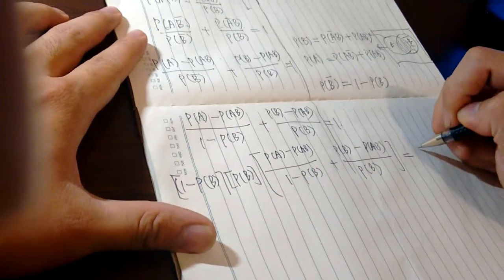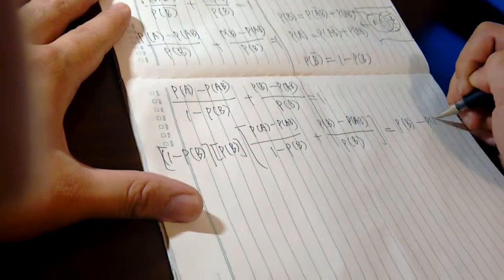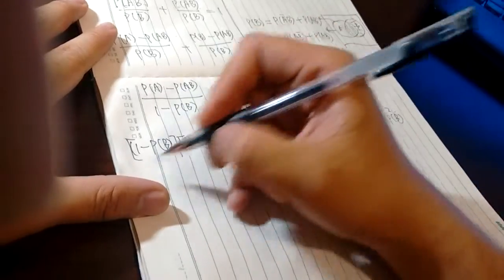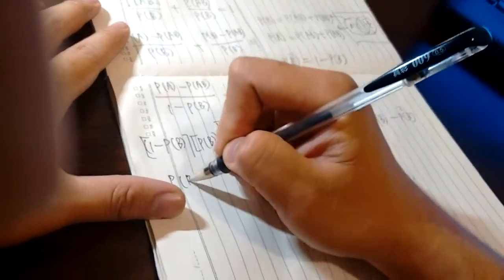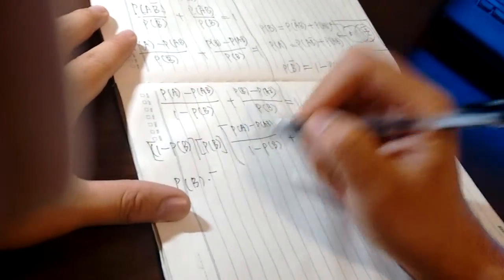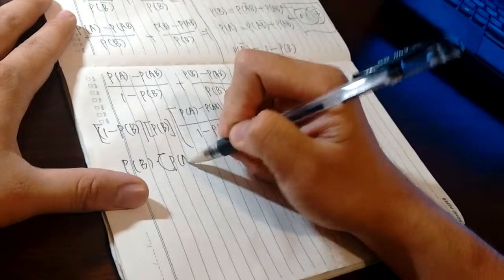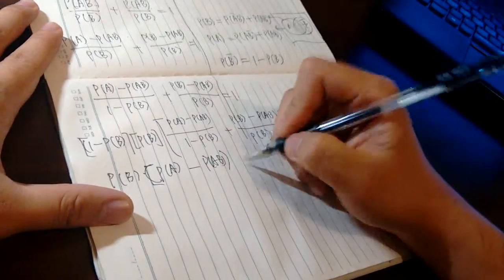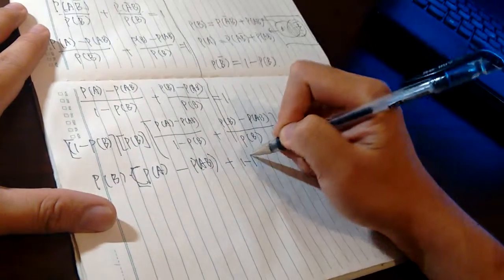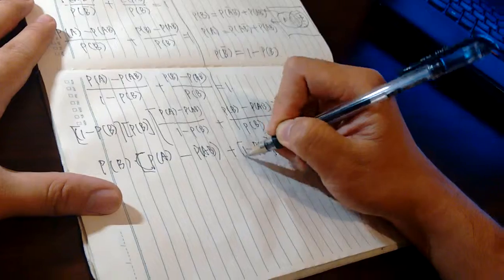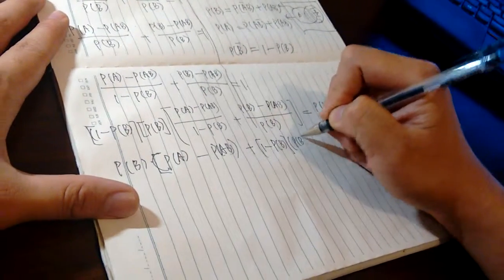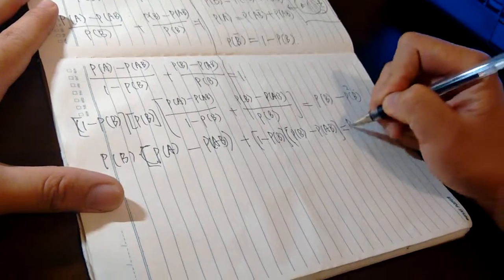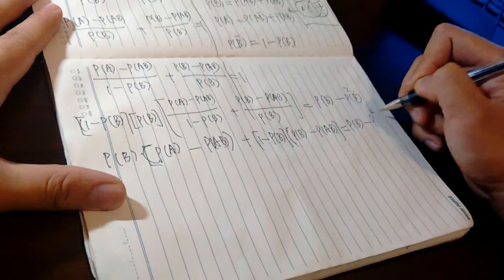The right side is probability of B minus probability of B square, and the left we dispose this part like probability of B multiplied by probability of A minus probability of AB, and plus 1 minus probability of B multiplied by probability of B minus probability of AB, equals probability of B minus probability of B square.